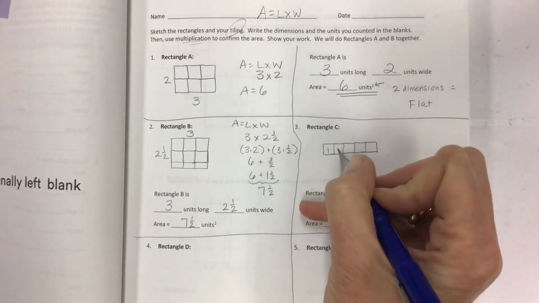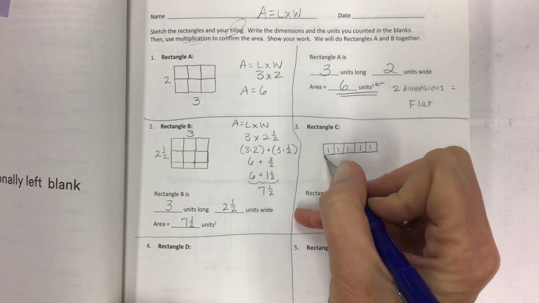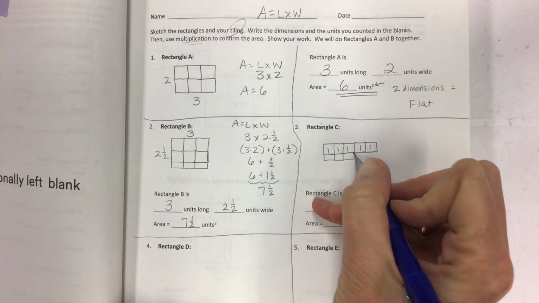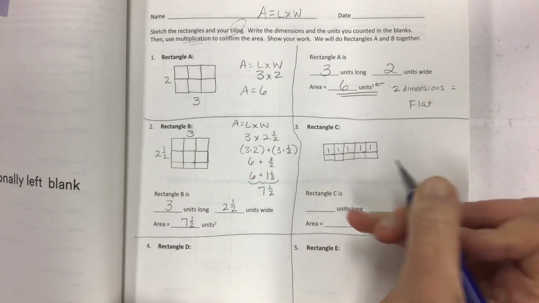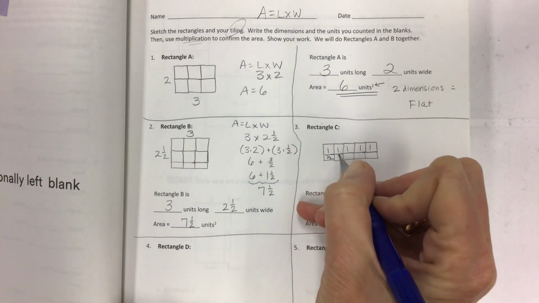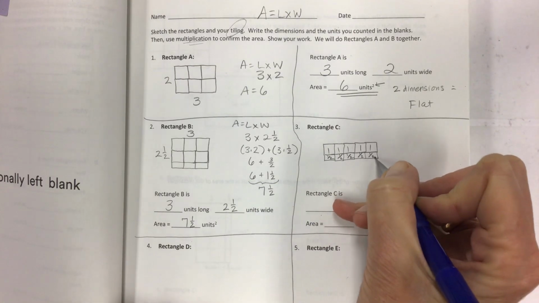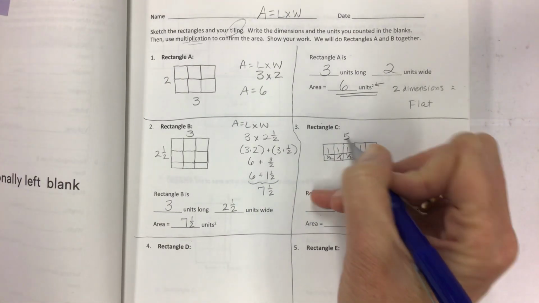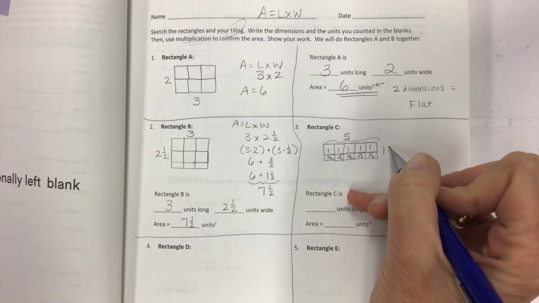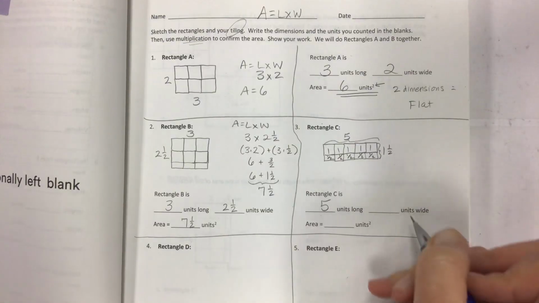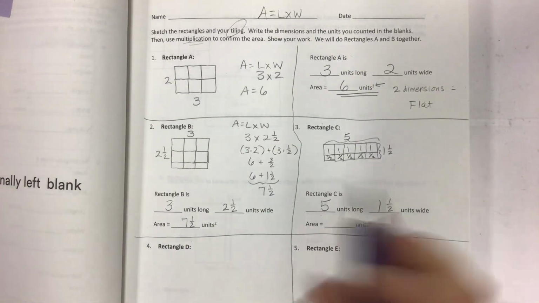And these are all one whole, okay? But I also have half, half, half, half, half. You can make that bigger if you don't want to write so tiny. That's totally fine. 5 by 1.5. Okay, so it's 5 units long and 1.5 units wide.